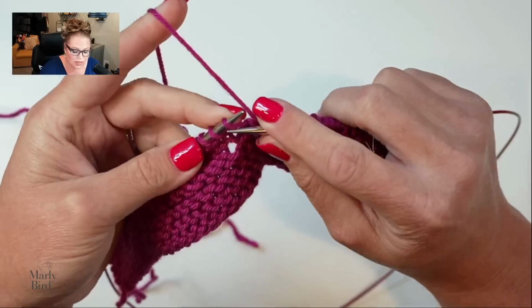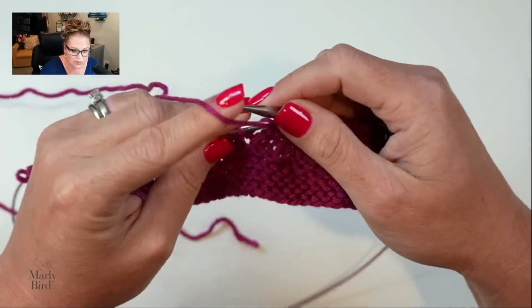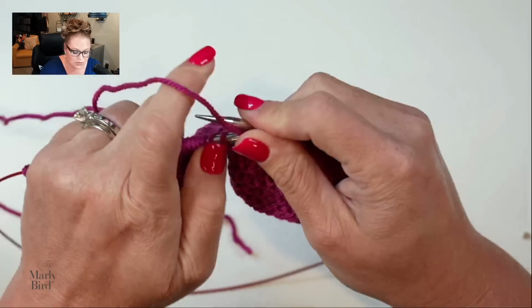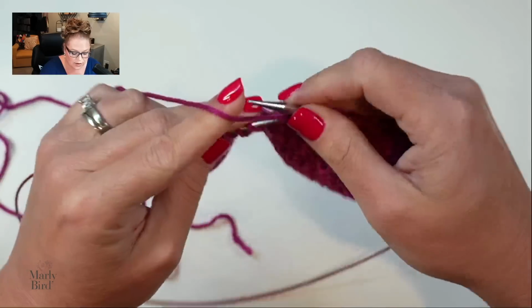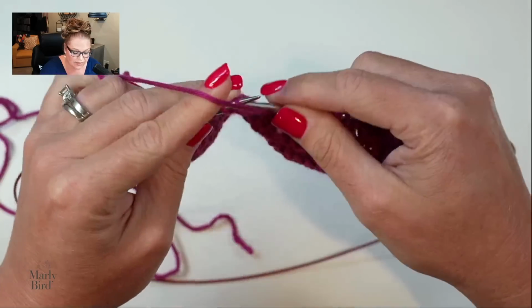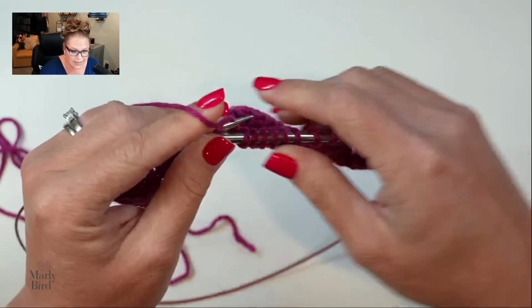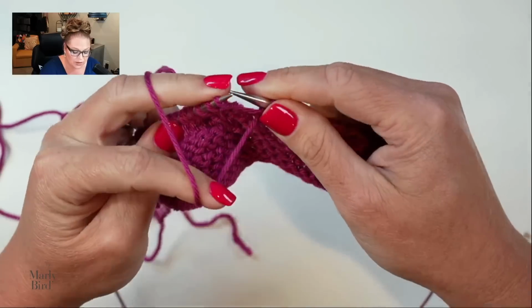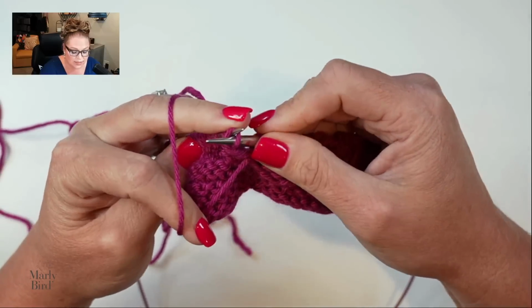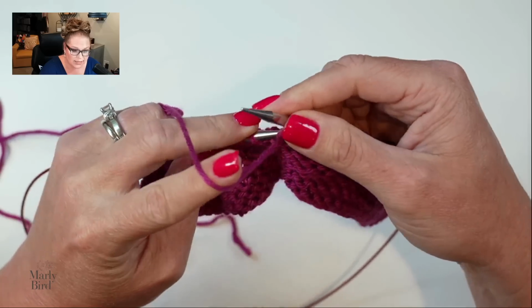And then we are now going to, let's see here, these are purls. So purl 1, 2, 3, 4, 5, 6, 7. All right. Now, once again, we're going to purl through the back leg again. So bring my yarn forward, go into the back leg of that stitch as if to purl, and purl it.